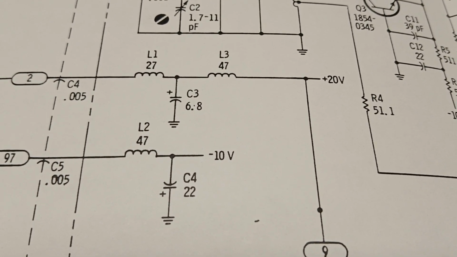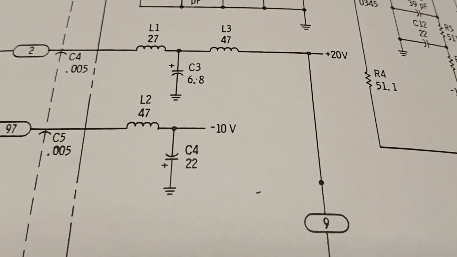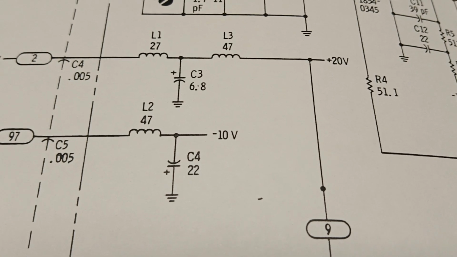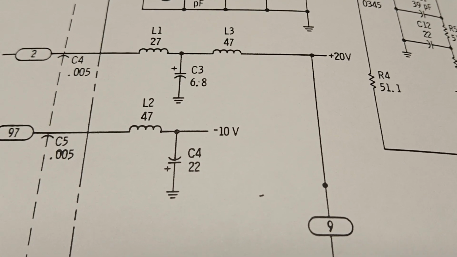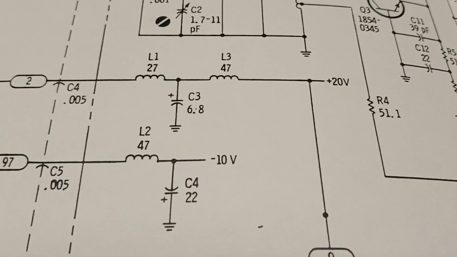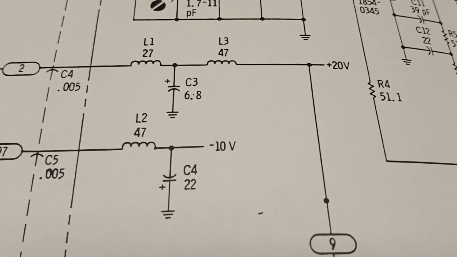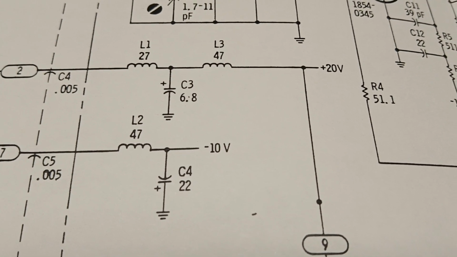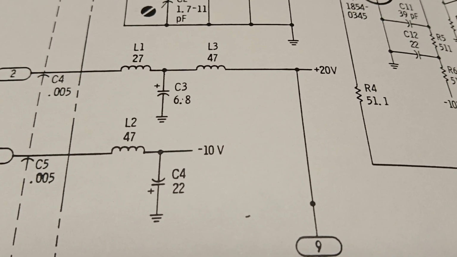Why in the world would that be in a power supply? And L2 C4 is a low-pass L network, again for resistive matching. Why would that be there? It's a DC supply. Why would we want to match a DC supply to a DC supply? That doesn't seem to make any sense.